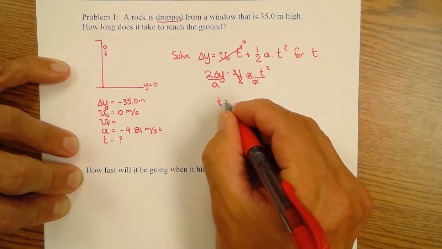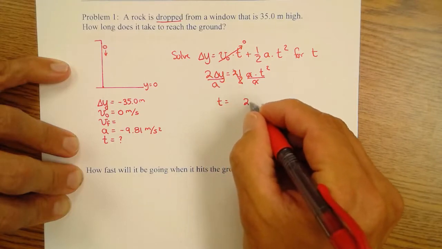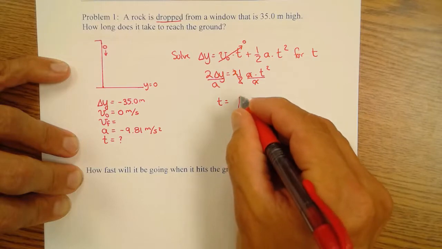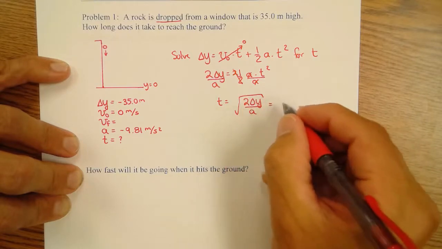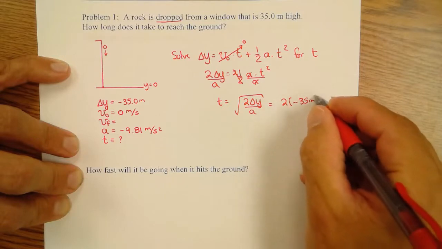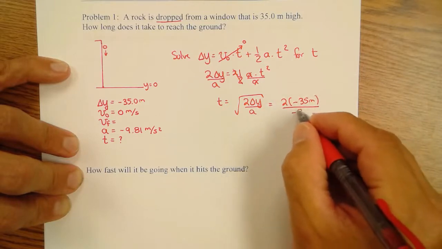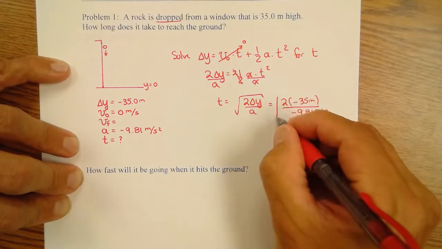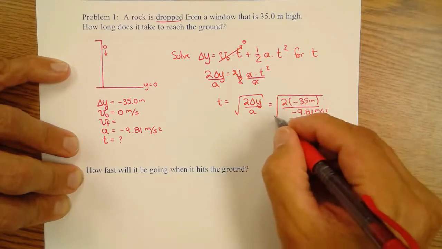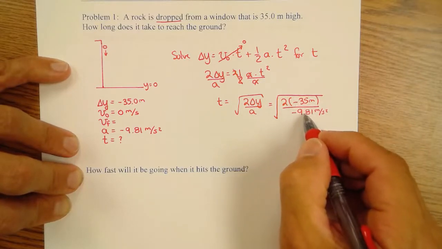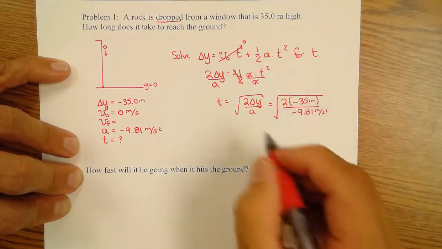So I get the solution t equals the square root of 2 delta y over a, which when I plug in my numbers, that's 2 times negative 35 meters divided by negative 9.81 meters per second squared. And I'm going to take the square root of all that. And it's important that this negative 35 cancel the negative 9.81 because you can't have a negative under a radical.